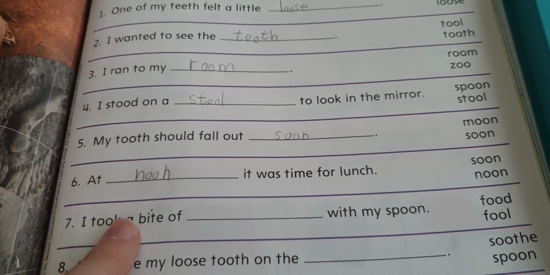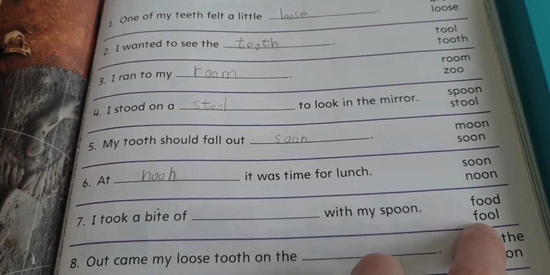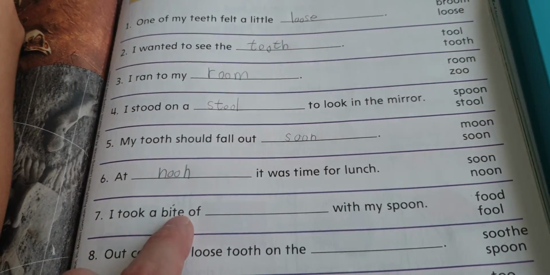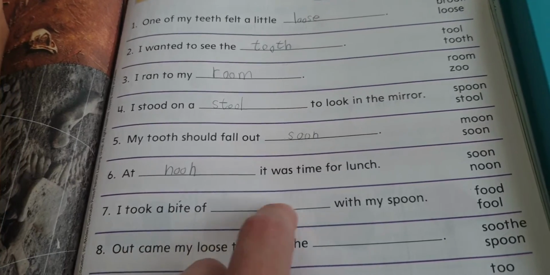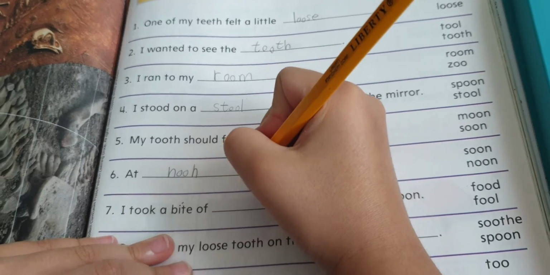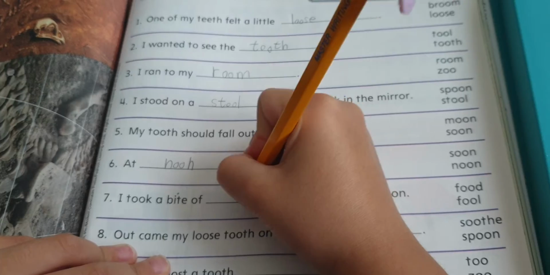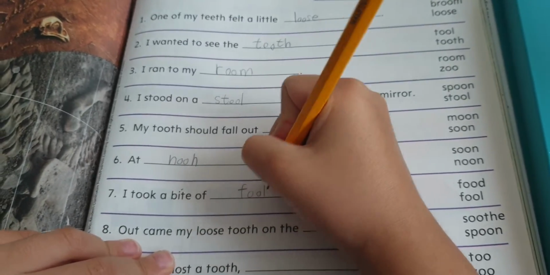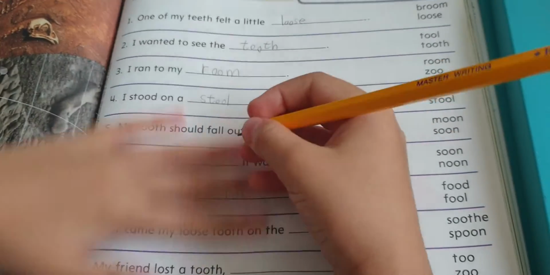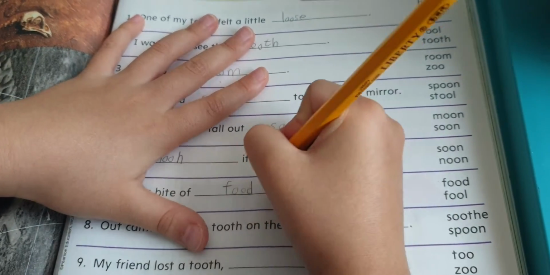So number seven. I took a bite of, with my spoon, food or fool. Fool. Food. But I said fool. I took a bite of food with my spoon. I said fool. I took a bite of a fool. I wrote fool. It's D. Thank you, Ewan.